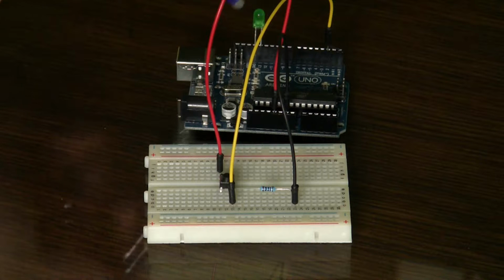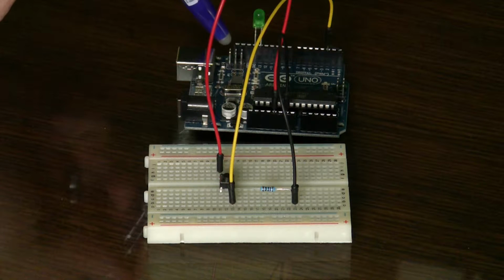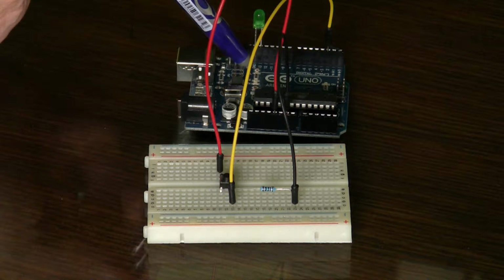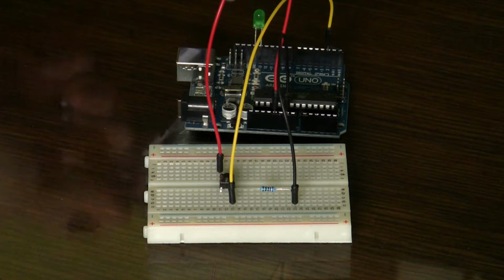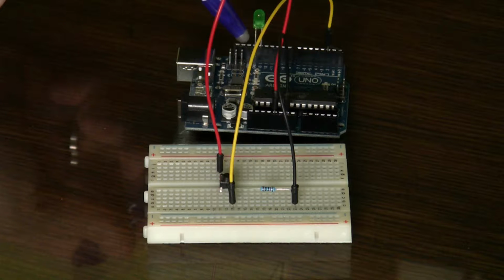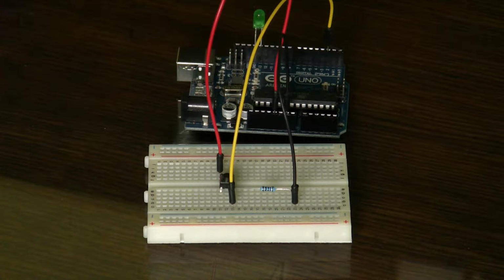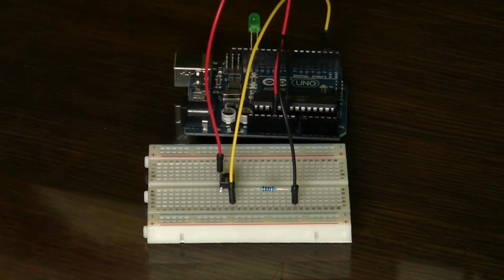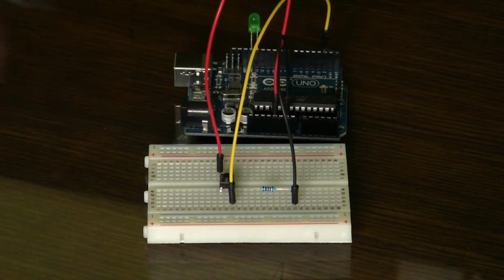This stuff is controlled internally by the Uno board, so it has its own internal resistor, and we really can't screw that up. So as far as we're concerned, forget about that part. It's not relevant to all the wiring we're doing over here.